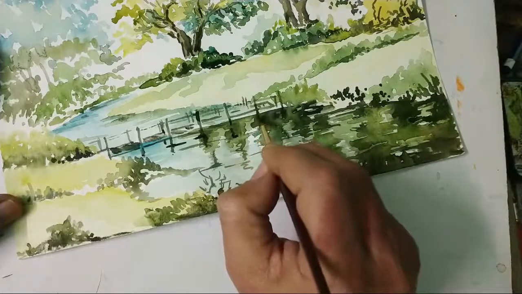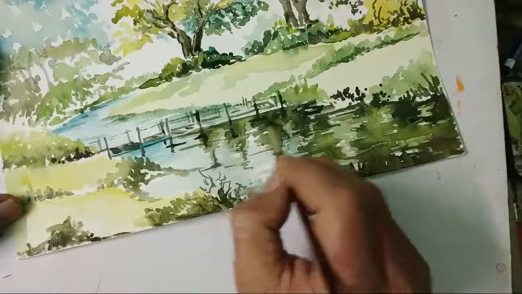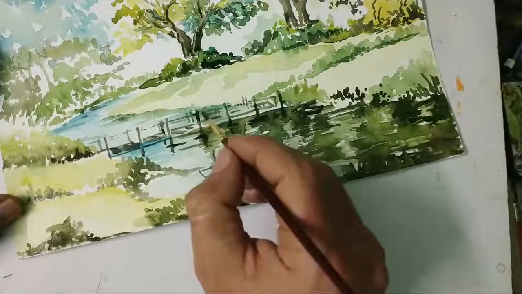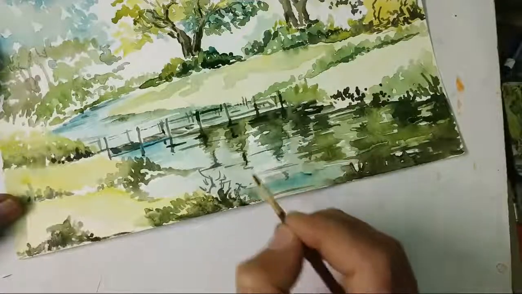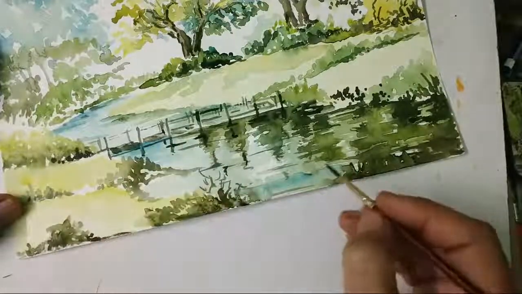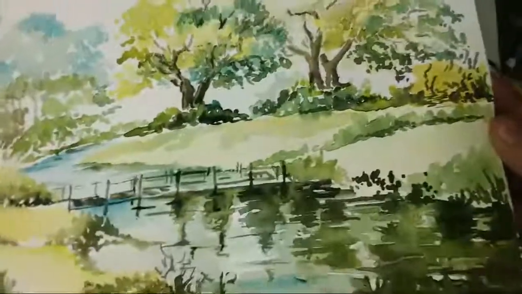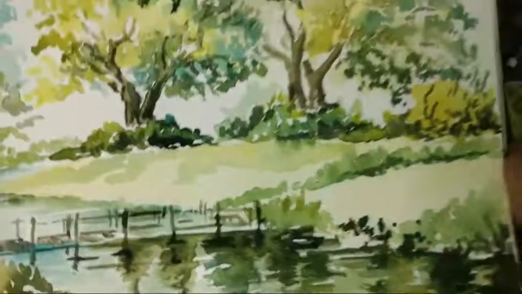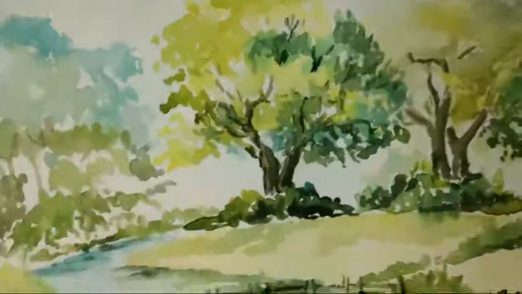So this, the part which is in the darker area, make it slightly dark. Now have a look. It's almost 90% done.